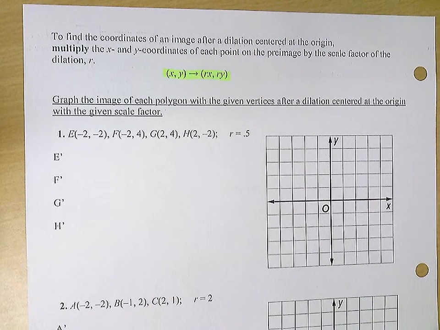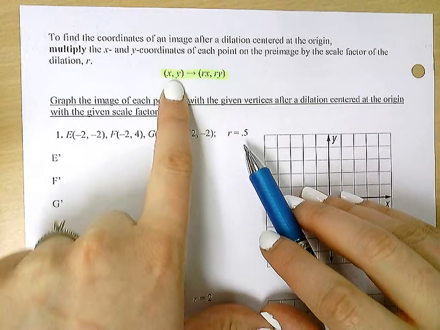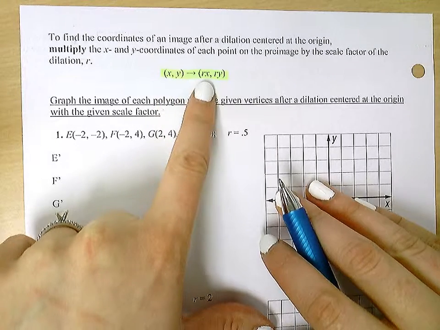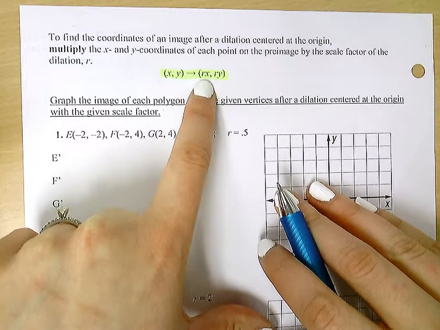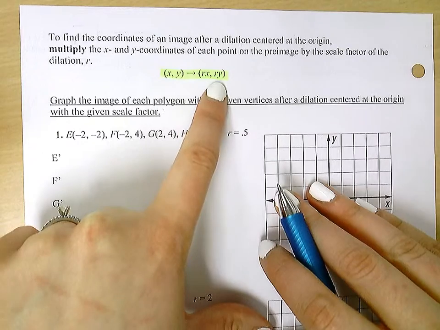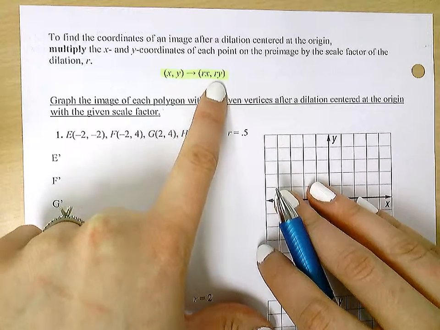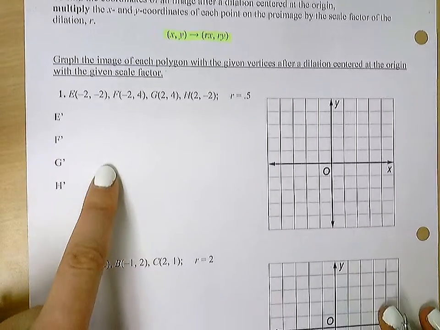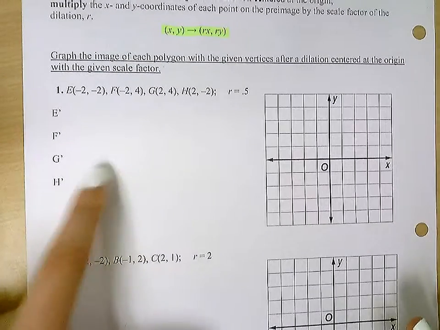Remember with rotations, we had certain rules to change our coordinates. For dilation, we just take our original x, y, and we multiply in our scale factor r to both x and to y. So you're just multiplying those numbers together. So we're going to do an example of that in number 1 here.